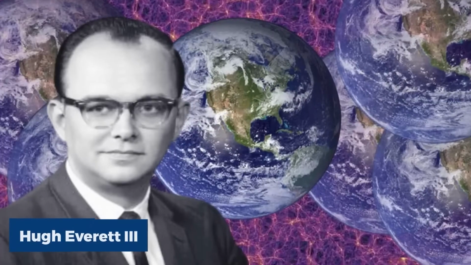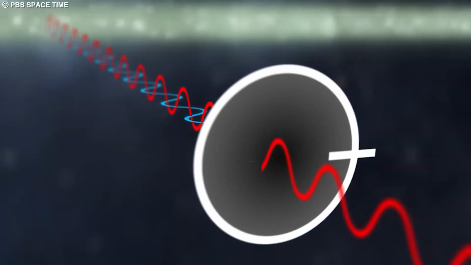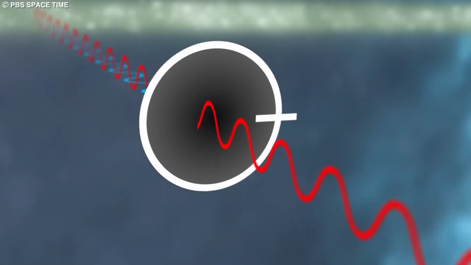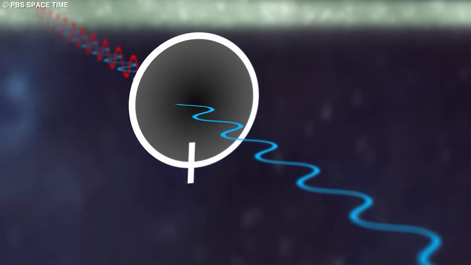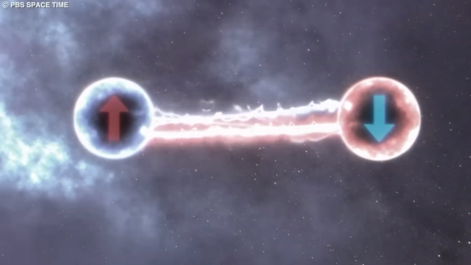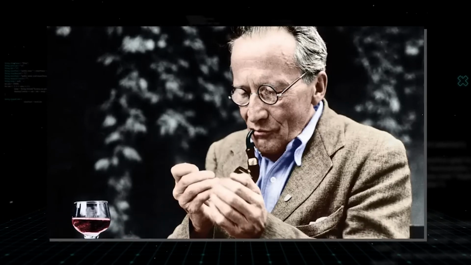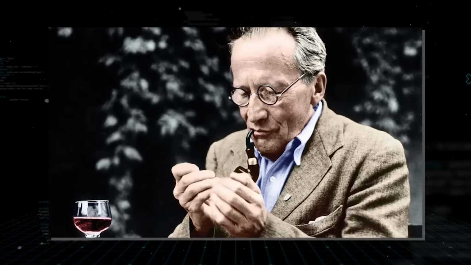Hugh Everett III, a physicist from the United States, proposed the many worlds hypothesis to explain how a quantum system can exist in seemingly contradictory states at the same time, a phenomenon known as superposition, and how these paradoxical states appear to vanish. Consider Erwin Schrödinger's infamous thought experiment, Schrödinger's cat, to visualize the effect of many worlds on the existence of a superposition of states.